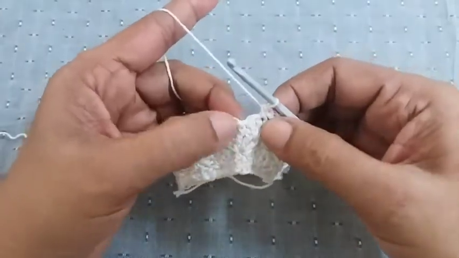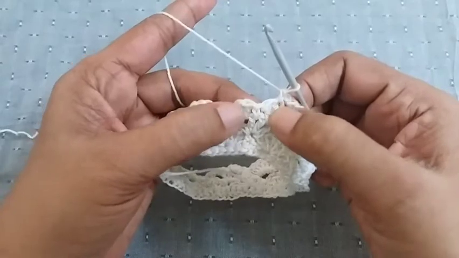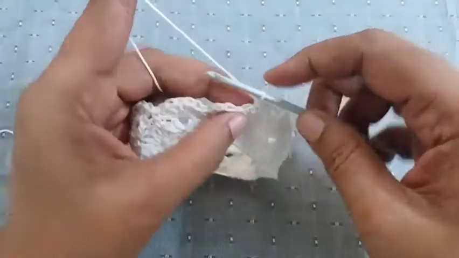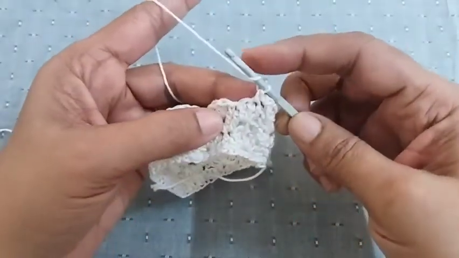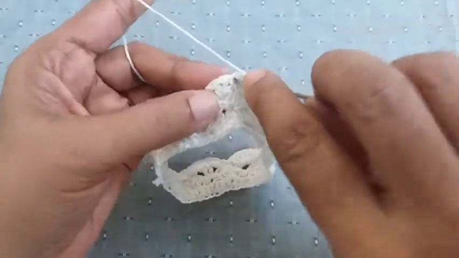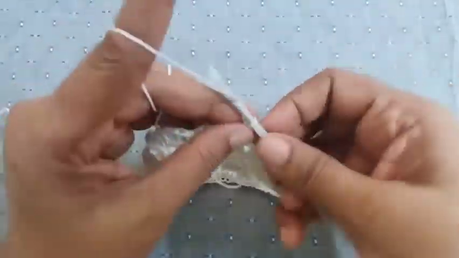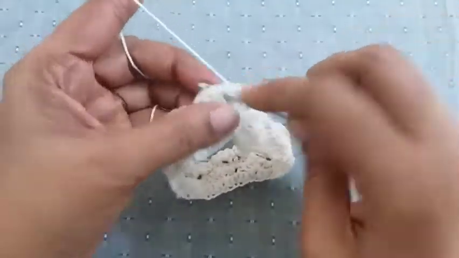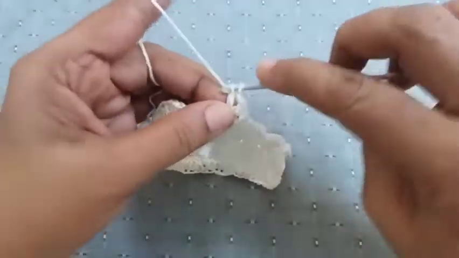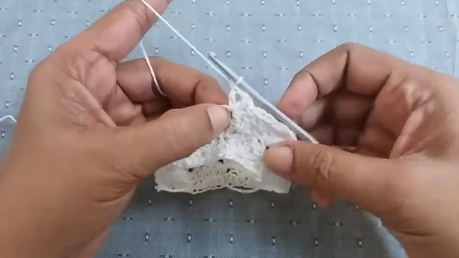Now we have to make again an increase between those 2 small shells. Again we are going to make a V stitch there, 2 V stitches to make an increase. 1 V stitch, and again one more into the same point.